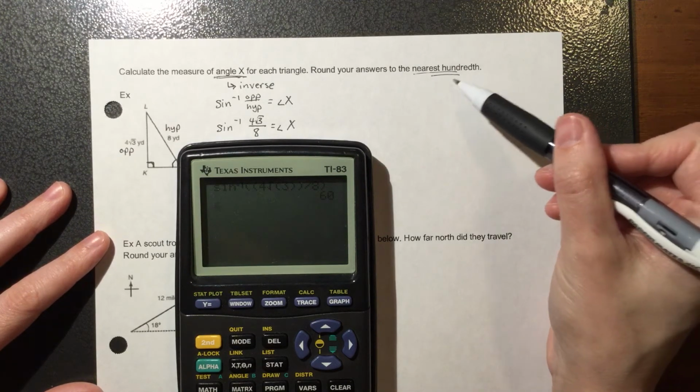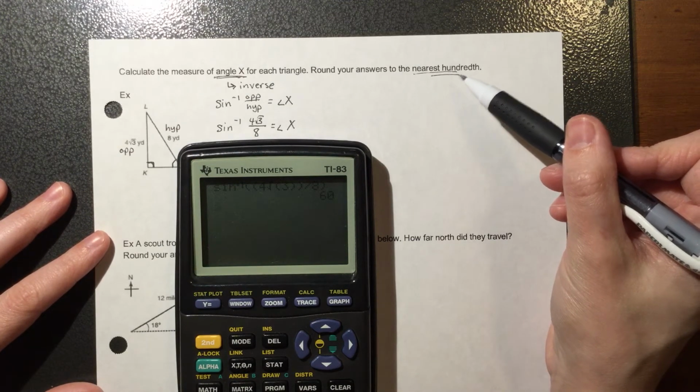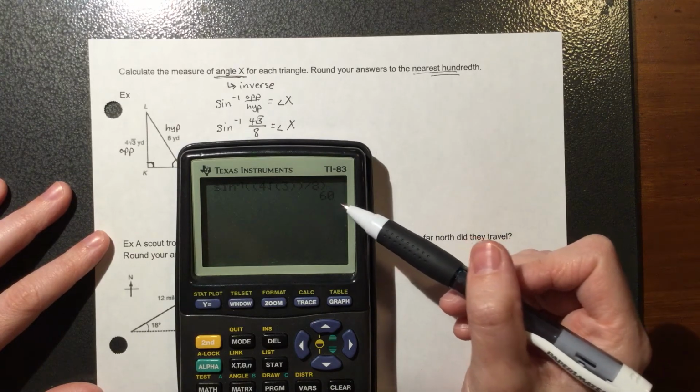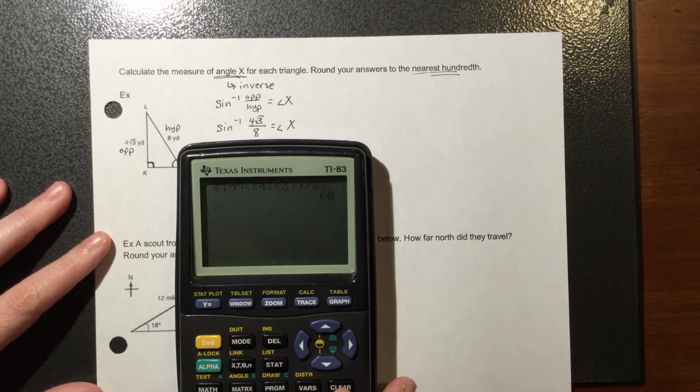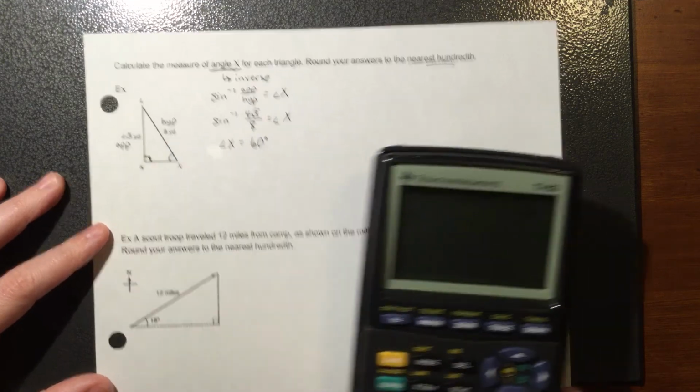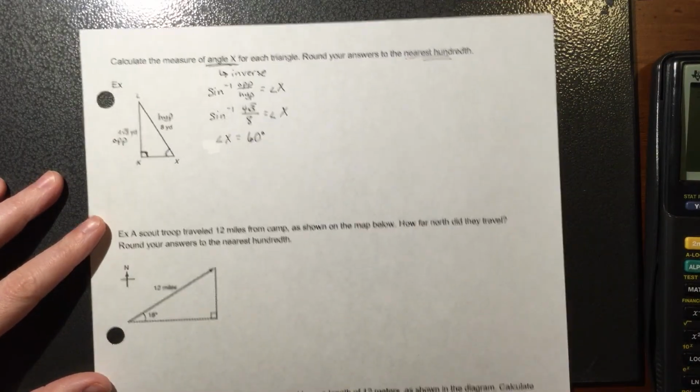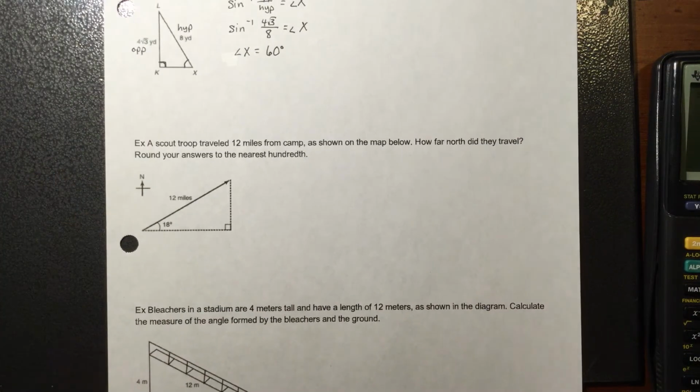And notice it says round to the nearest hundredth. Sometimes it'll be a nice whole number like this one was, and then sometimes it won't, and you'll have to use the decimal and round. They could also put these in word problems.